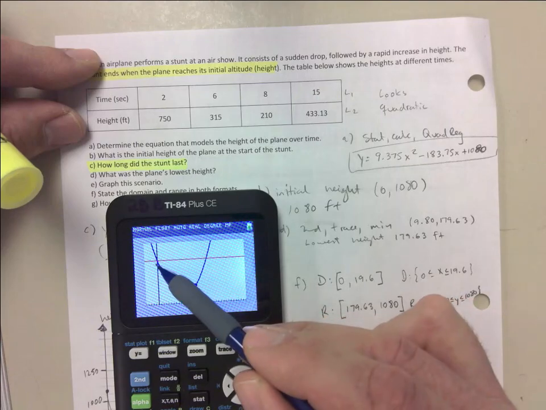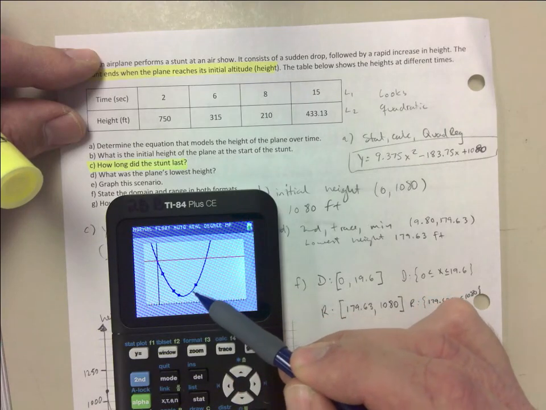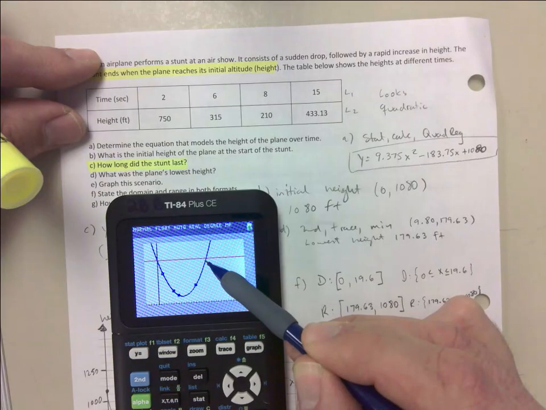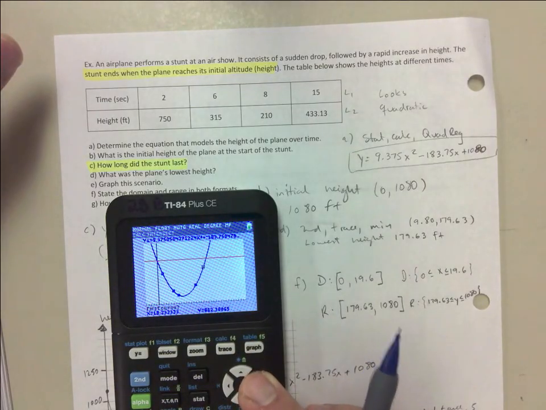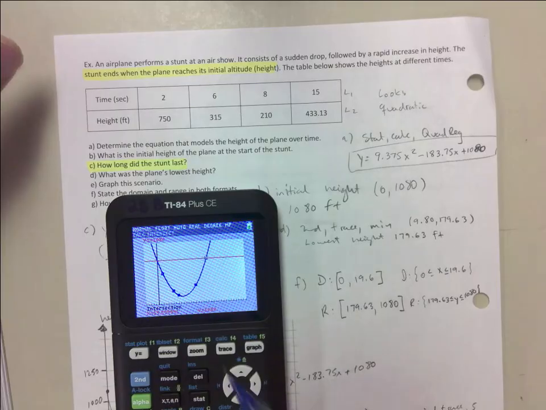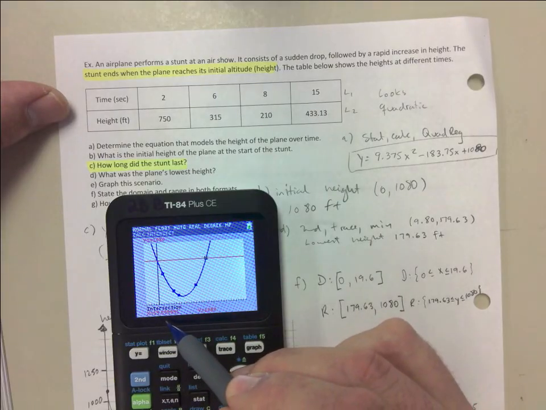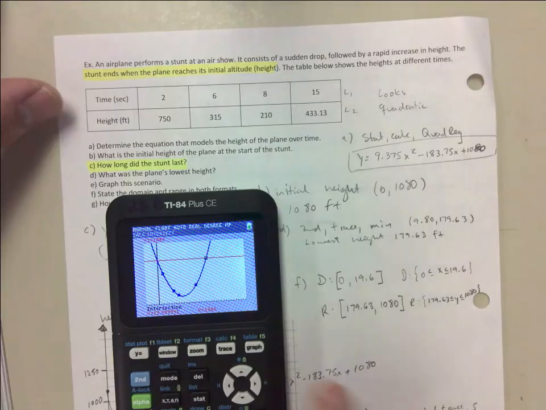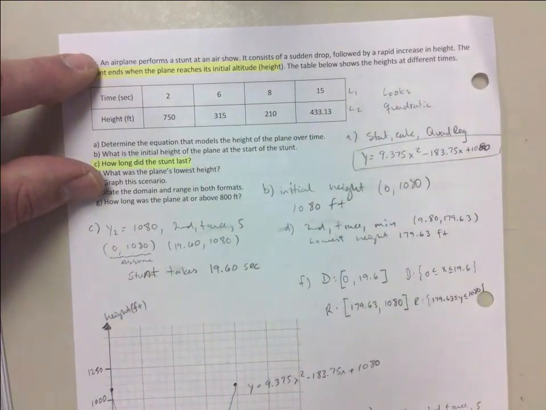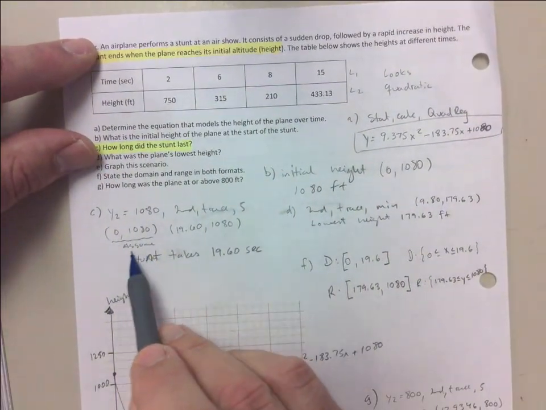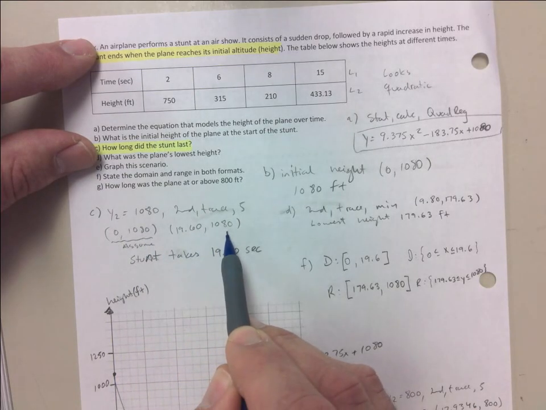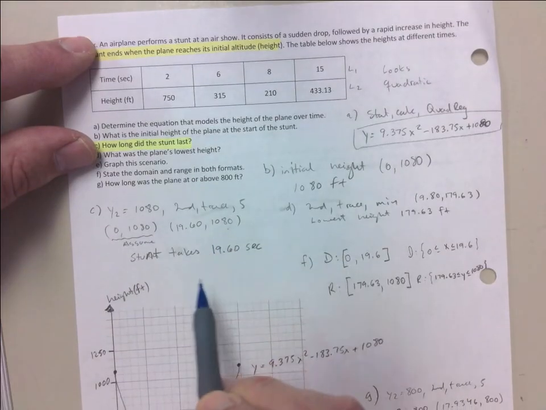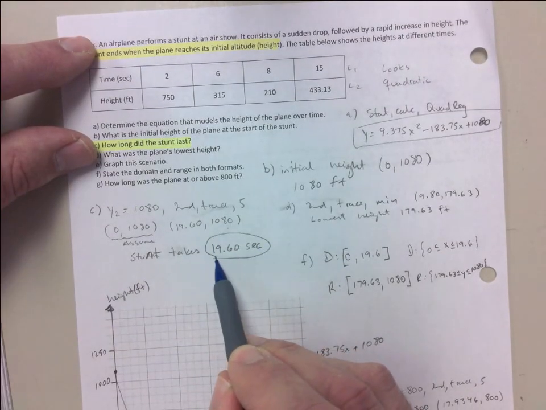And there it is. When it reaches this point again, the stunt is over. So it starts here, drops, and then reaches here, so we have to find this time right here. Second trace, 5. I'm going to go closer to that. Enter, enter, enter. So it's 19.599, so it's 19.60 seconds. So we're going from (0, 1080) to (19.60, 1080). So that's the answer. Does that make sense?